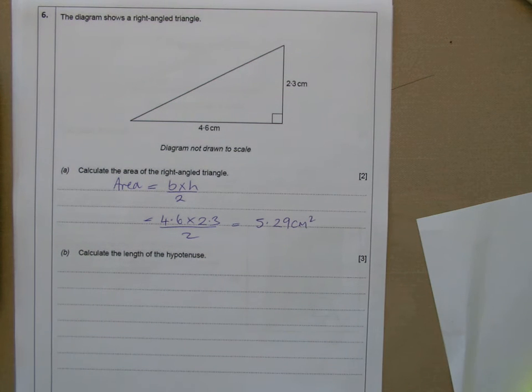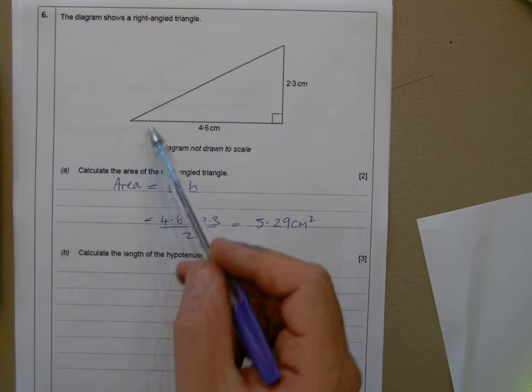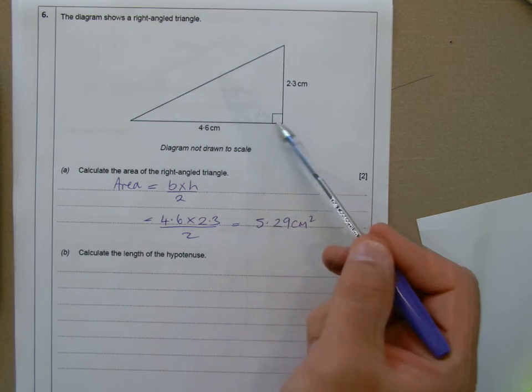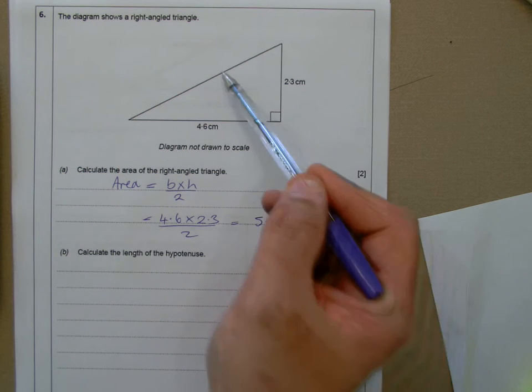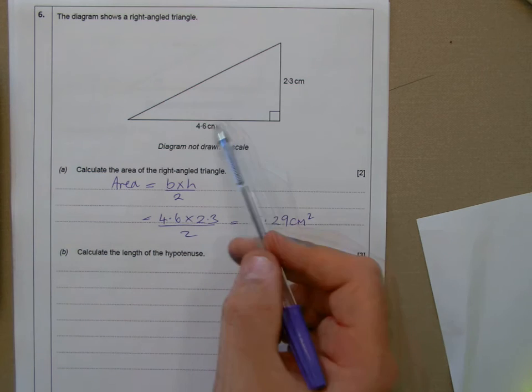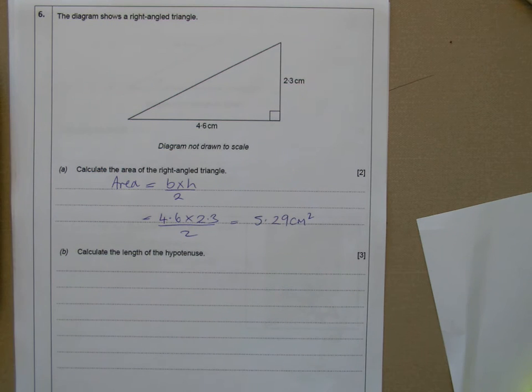Because area is 2 dimensions, so we need to have a little 2 there. Then it says part B, calculate the length of the hypotenuse. So the hypotenuse, don't forget, is the longest side of the triangle, and it's always opposite the right angle. Always opposite the right angle, so you can see that, that's the hypotenuse. And if they give us 2 sides, of course, we can work out the other side using Pythagoras' theorem.